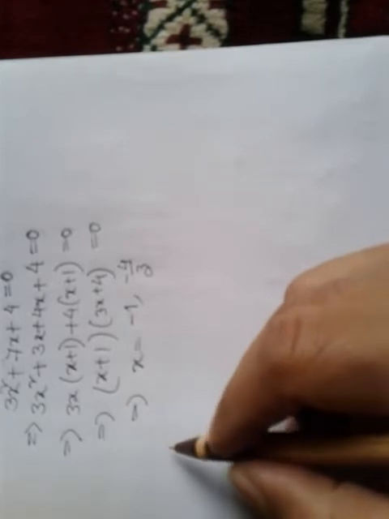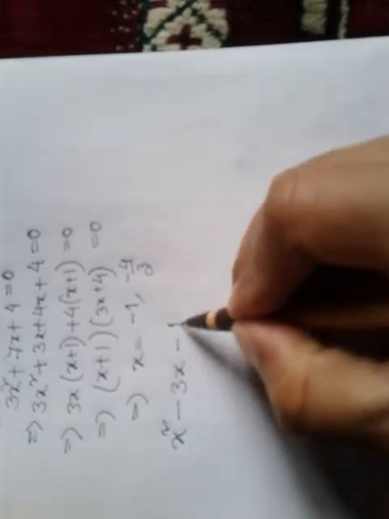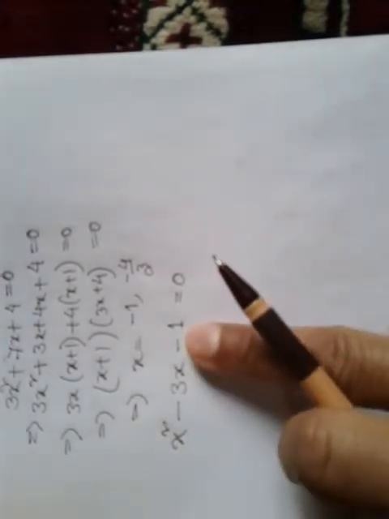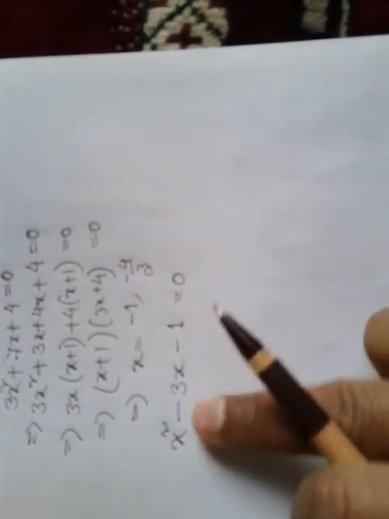But what if we cannot break the middle term? Suppose x square minus 3x minus 1 equals 0. We cannot break this middle term to have the product of x square and minus 1, that is minus x square.